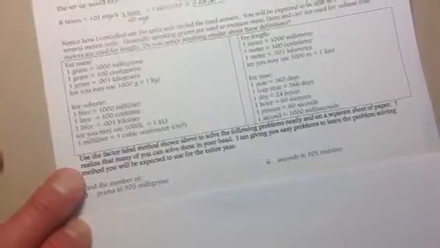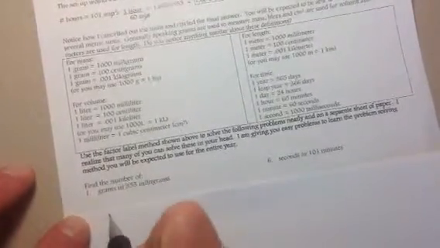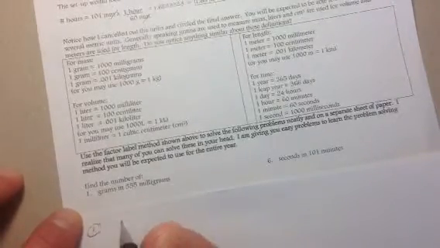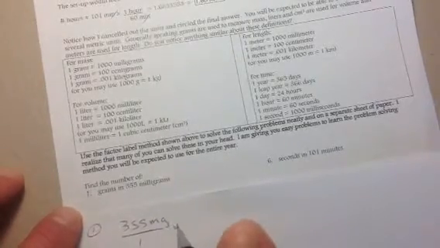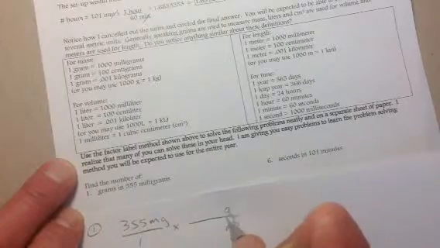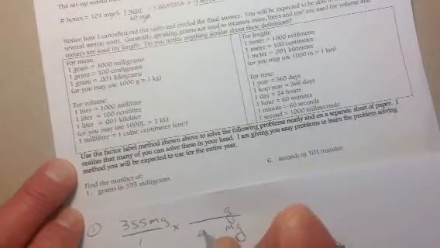Alright, we're going to start with some factor label practice problems here. First we're going to find grams in 355 milligrams, so I write my given, 355 milligrams over 1, times, I'm going to go up here and find milligrams to grams. My milligrams are on the top, so I'll put milligrams on the bottom, and I'm looking for grams, so I'll put grams, and I'll say there are 1,000 milligrams in 1 gram.